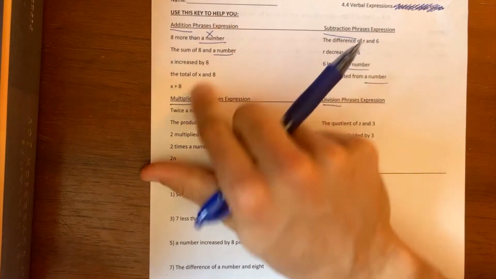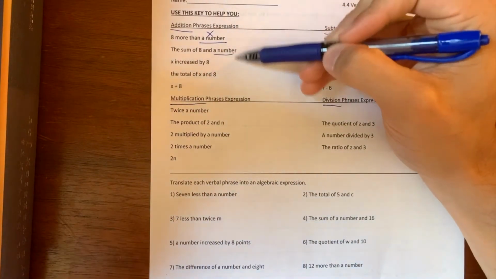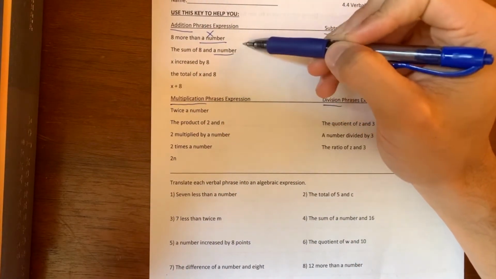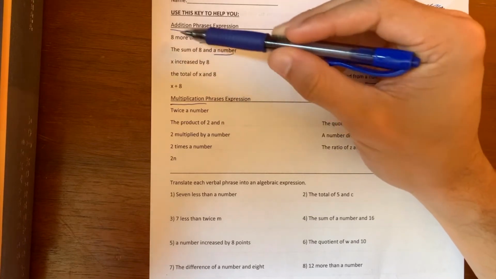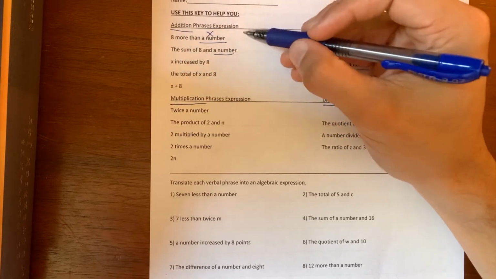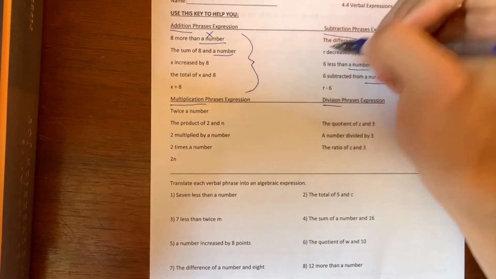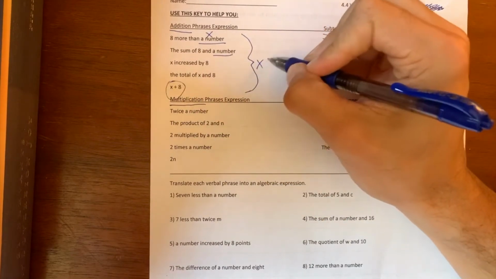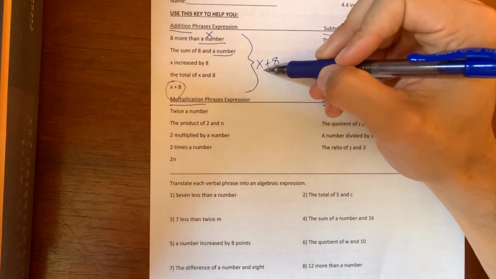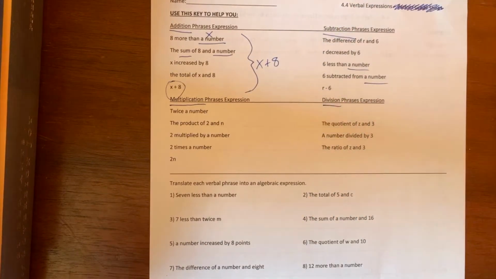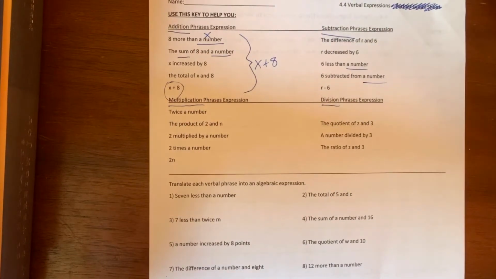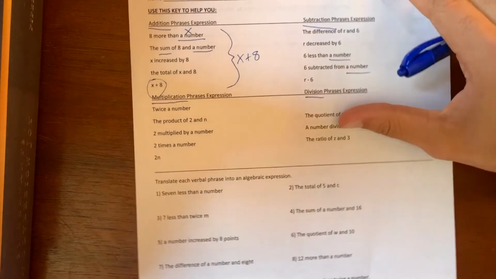And so what I did with these is these are all different ways of saying the same thing, right? All of these addition ones are going to look the same. These are all ways of saying the phrase x plus 8, right? All of these words are ones that refer to addition, okay? And so it's helpful to just have that bank there. When you're given problems like that, you can refer to it, especially as you're first learning it. That's super helpful.